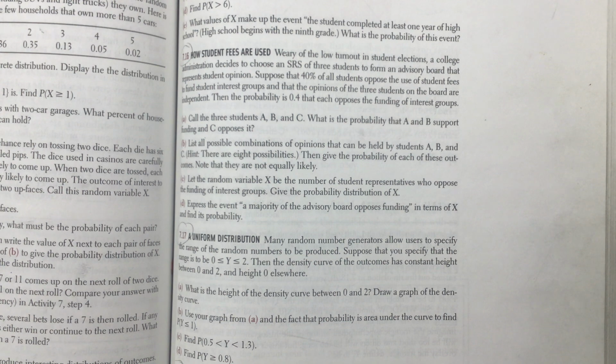All right. Next question. Uniform distribution. Oh, yeah, I think I did a problem just like this in our lesson.